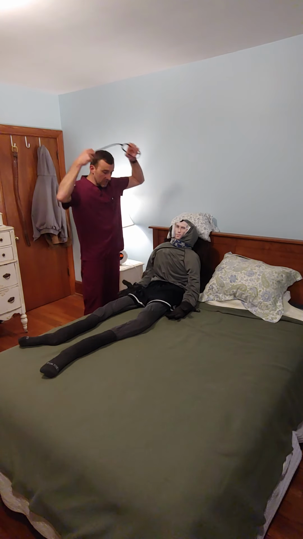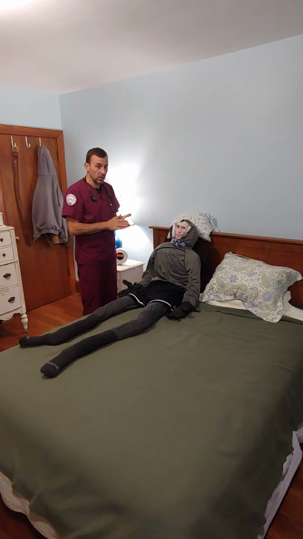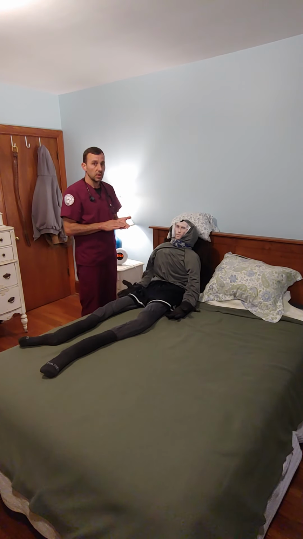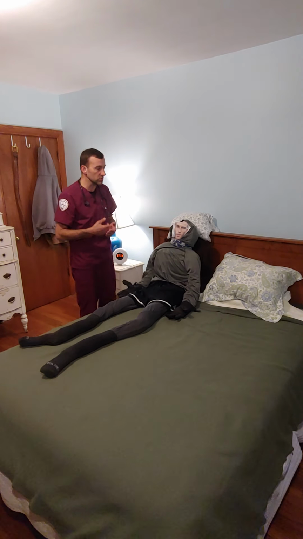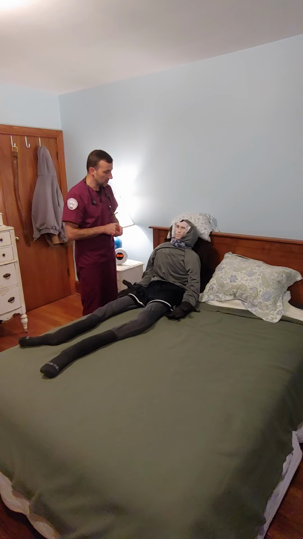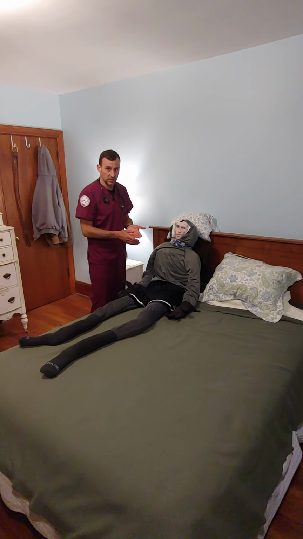So normal breath sounds would be clear. Adventitious breath sounds would be crackling, wheezing, rhonchi, or any diminished sounds in the different areas of the lungs. Again, I would use the diaphragm to auscultate his lungs. So after we have done that assessment, we'll move on to his heart.